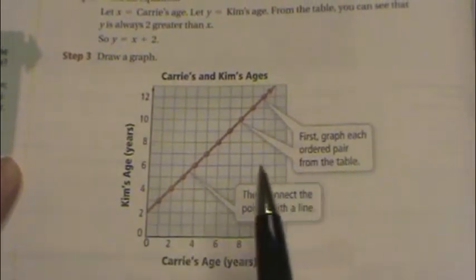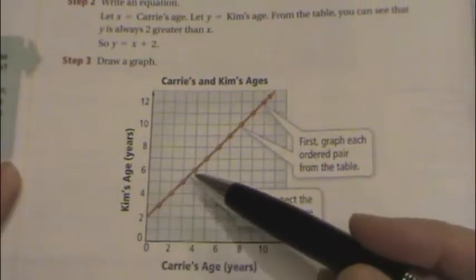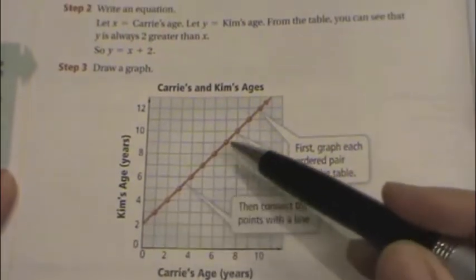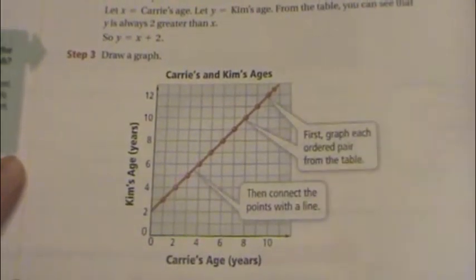In the back of your head, I'd like you to think about how many points you need to figure out before you can draw a line. That's something to ponder for another day.